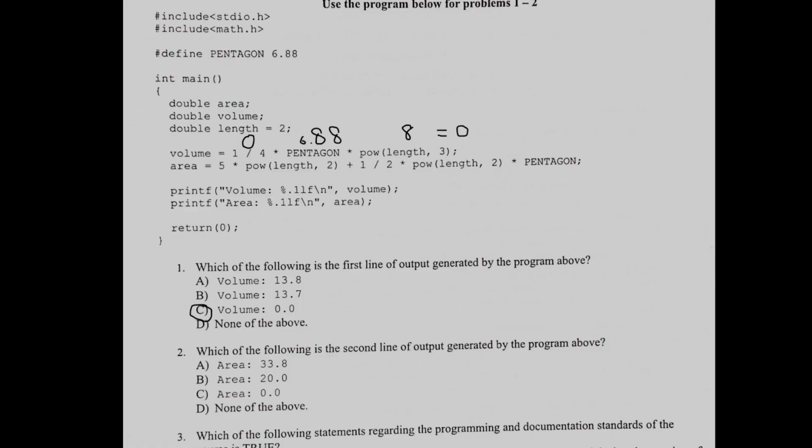Question 2. Which of the following is the second line of output generated by the program above? Now we have another expression. We have 5 times power of length to the power of 2. This is going to be 4. 5 times 4 is 20. So this whole expression here is going to be equal to 20.